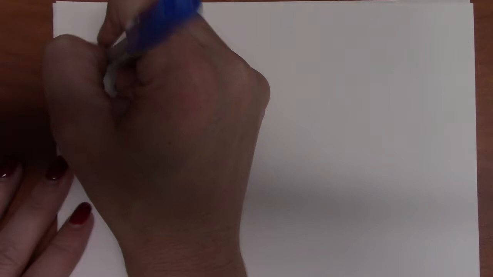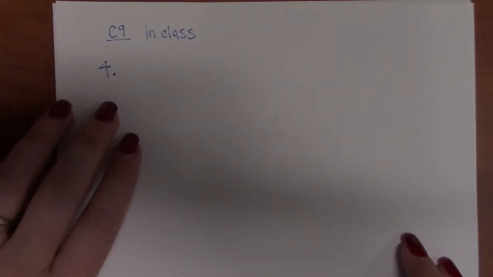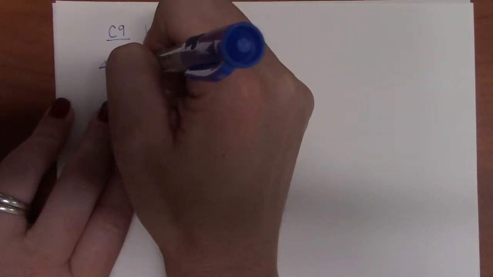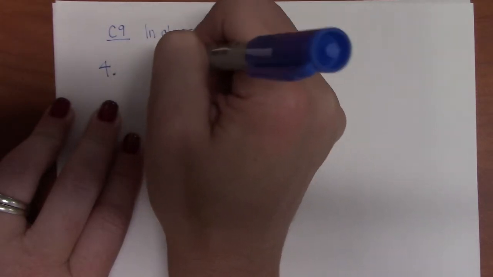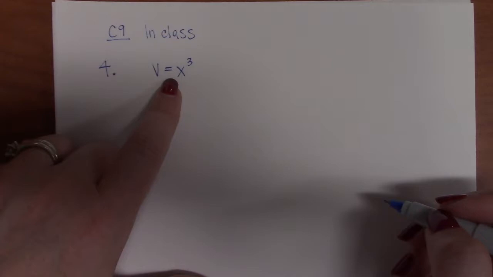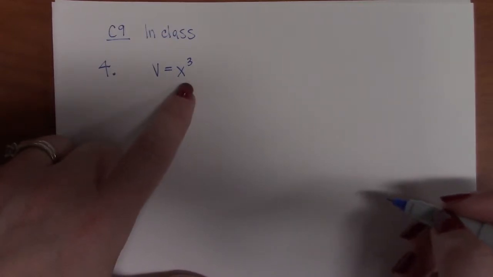All right, so I think it's number 4 and 5. Number 4 had us looking at the volume of a cube, right? And it told us a couple of things. So it said the volume is going to be a cube, so we know that the equation of a volume is going to be v equals x squared. You could have said length, you could have said side, whatever you wanted to name it.